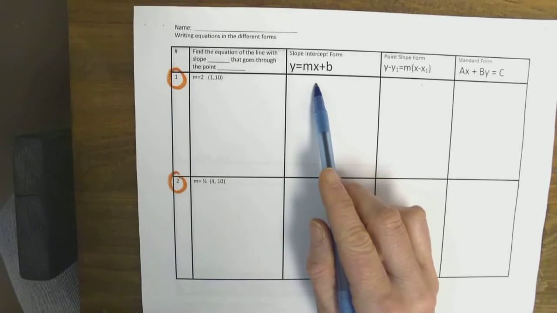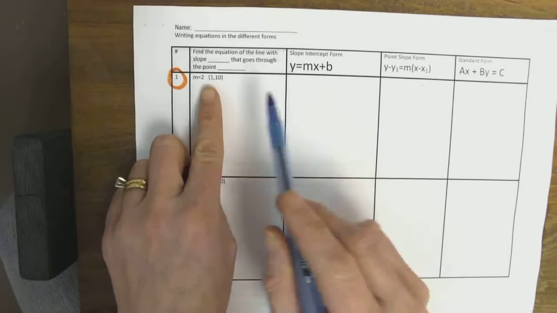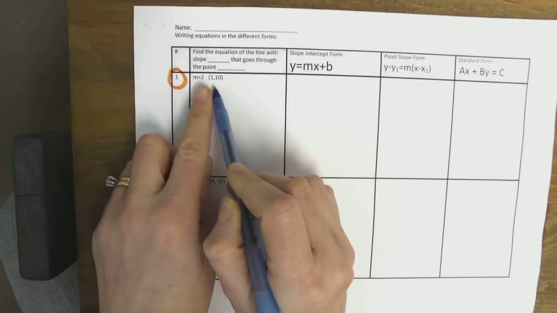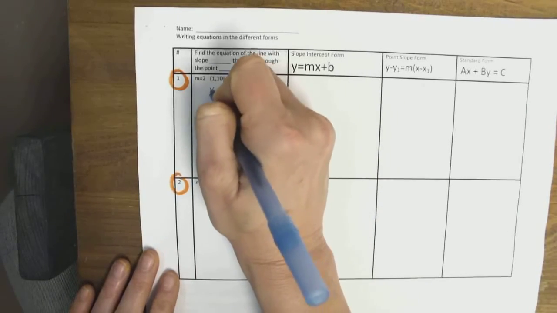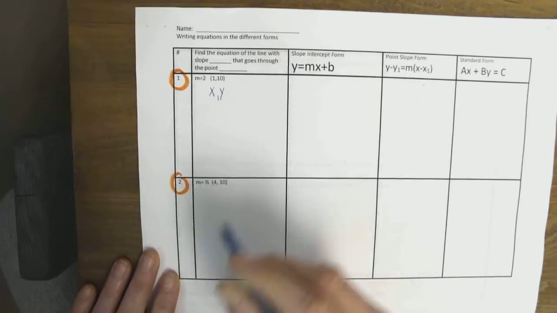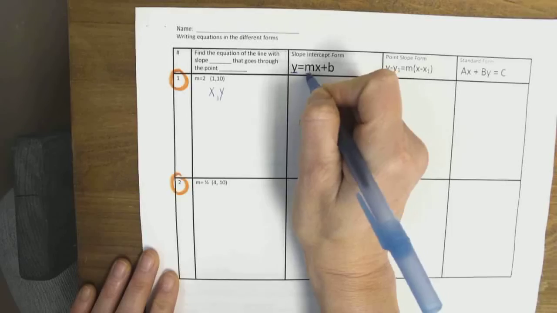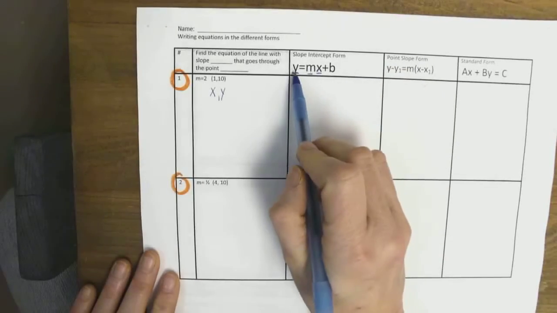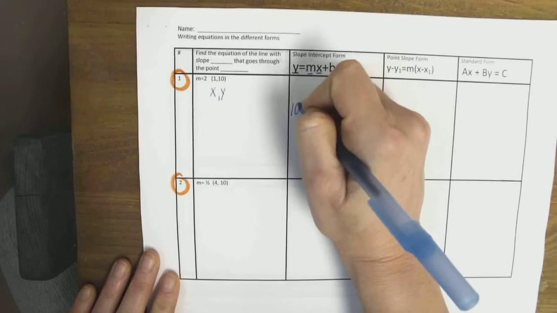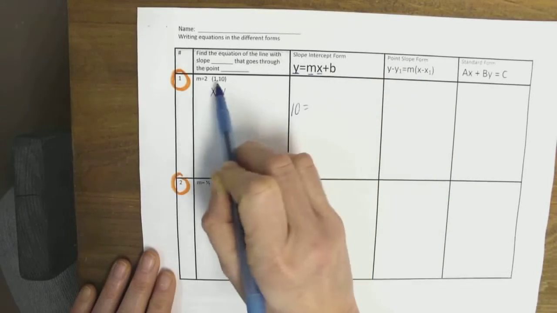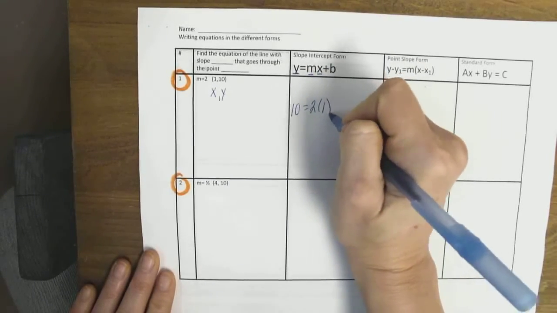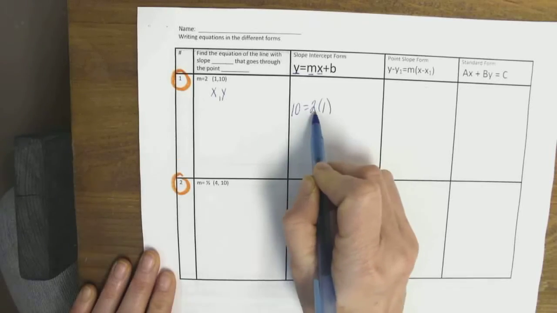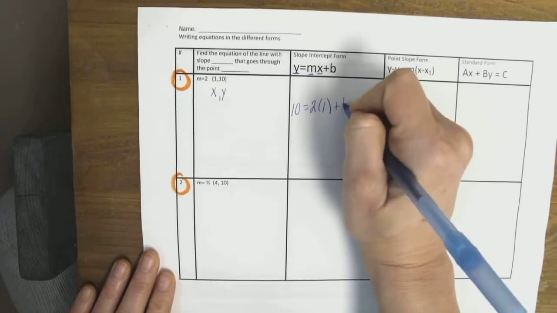I'm going to be honest with you, I generally will start with slope-intercept form. If I needed to find that, I look at what's given. The slope is 2. The point that it goes through is (1, 10). In that point, x is 1 and y is 10. I'm going to plug them in the slope-intercept equation, which is over here. Instead of y, I'll put 10, substituting in a 2 for the slope, and x is 1. So you can substitute in any point that is on the line for x and y to solve for b.